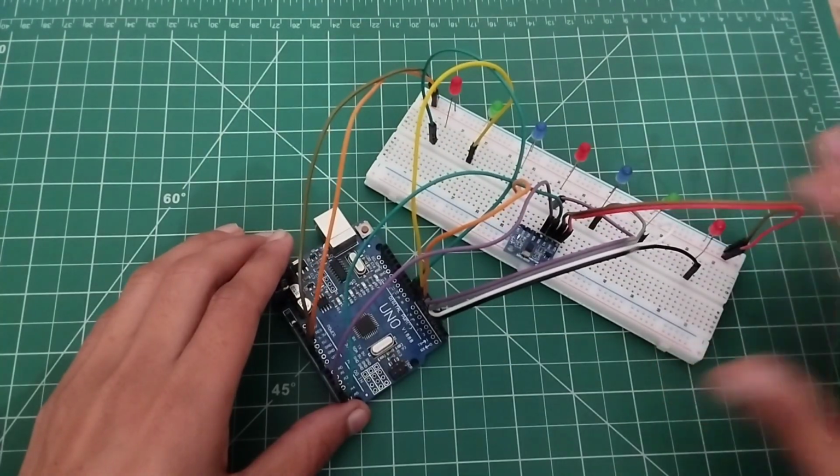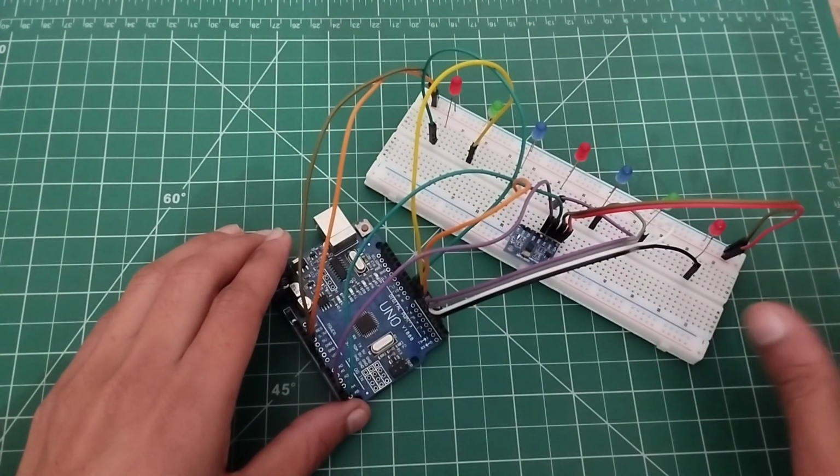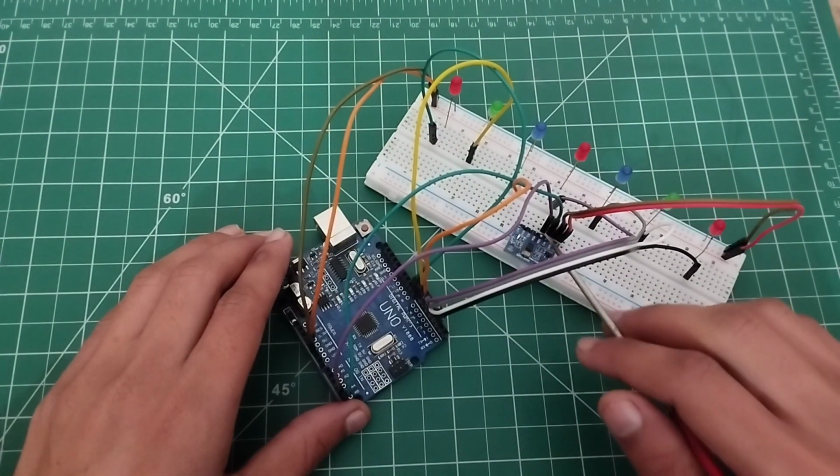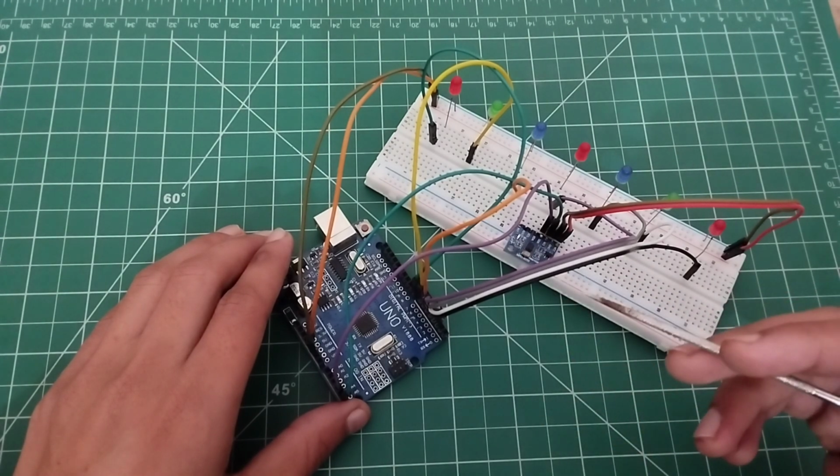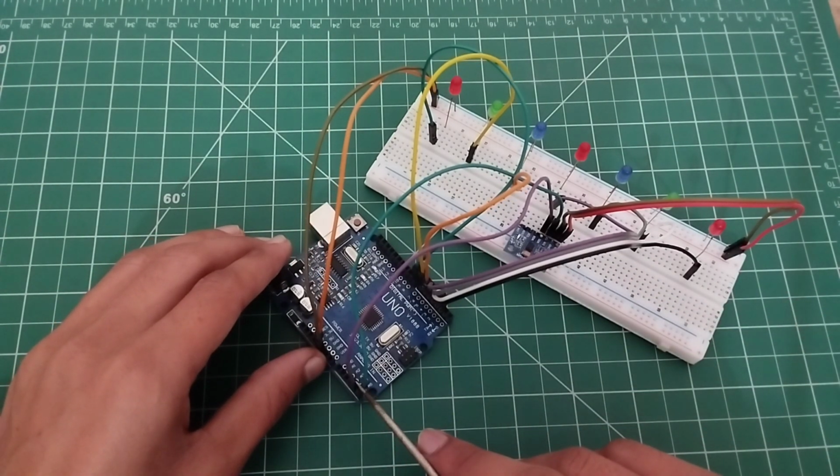And if you want to know what is the WHO_AM_I register and why the Adafruit testing code fails for this clone version of MPU6050 and how we can connect two MPUs with the same A4 and A5 pins of the Arduino, you can check out this video.